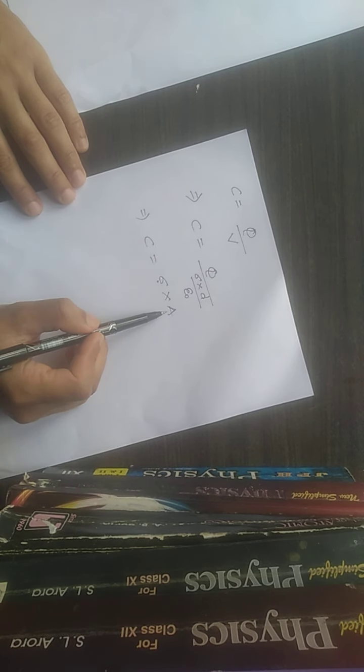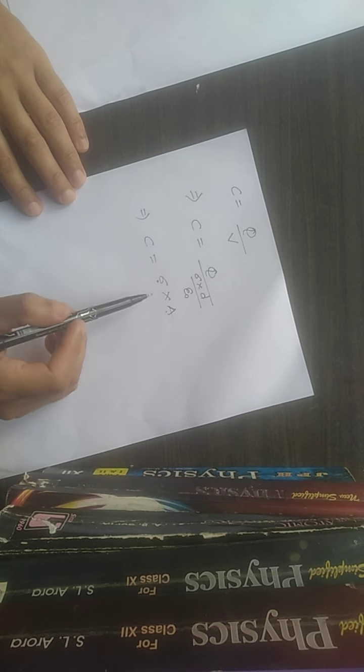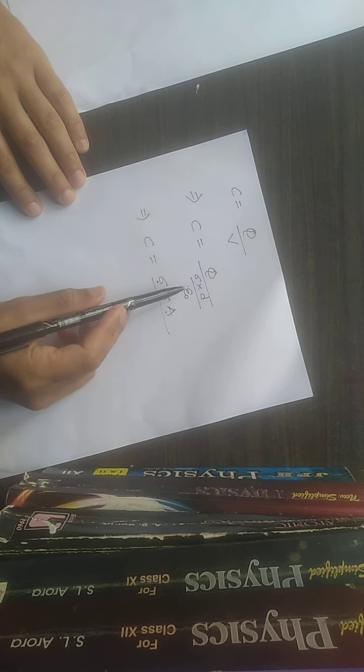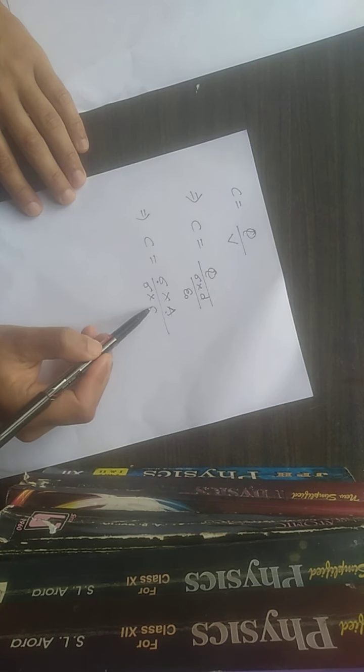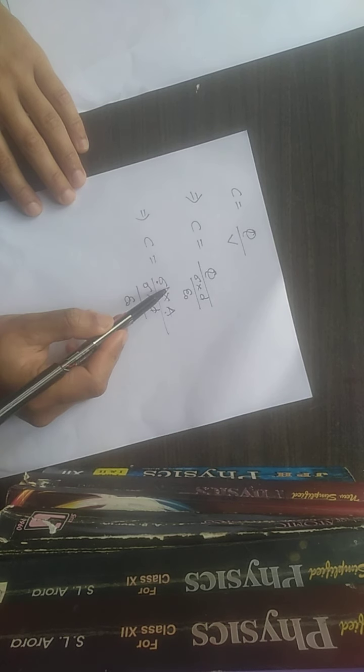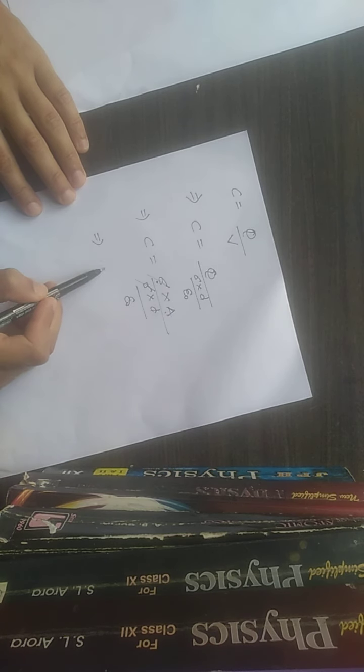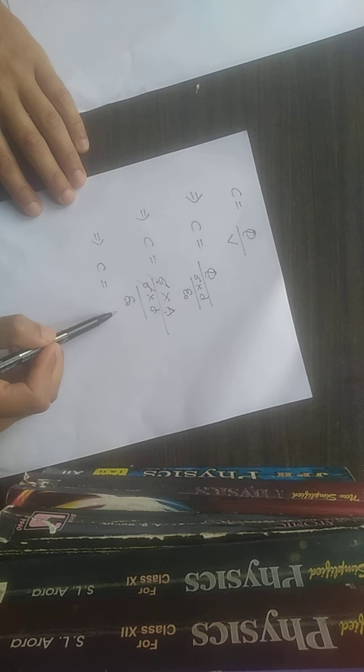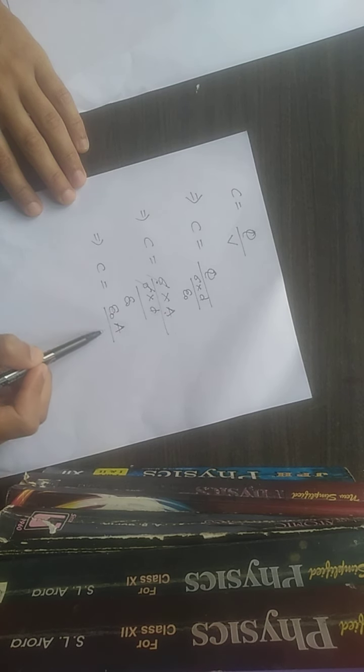Surface charge density into area will give us the charge on the surface. So sigma cancels, and the capacitance of the parallel plate capacitor will be epsilon naught A by D.